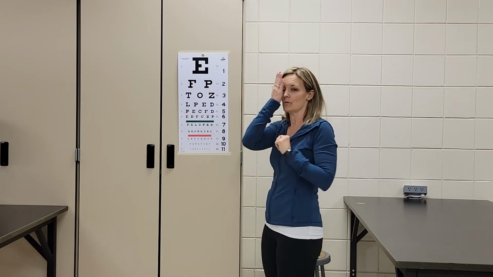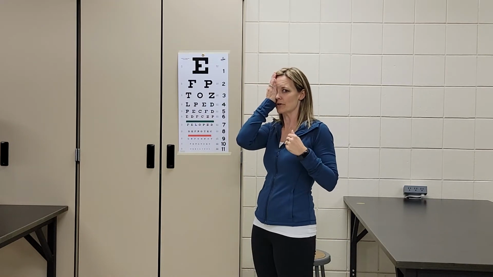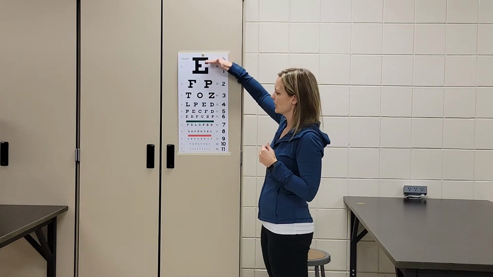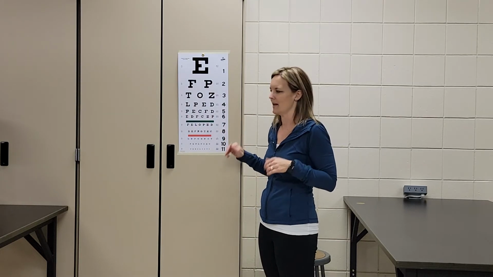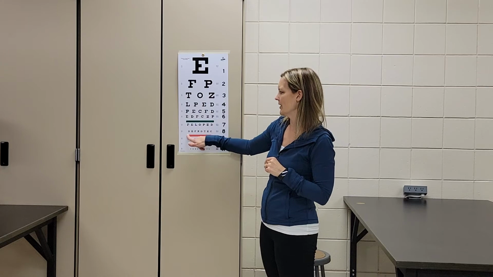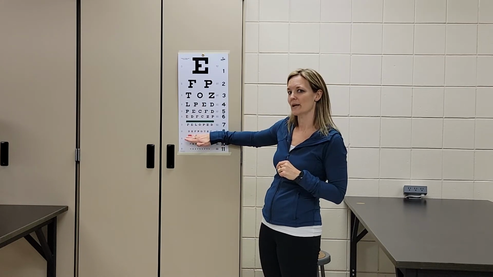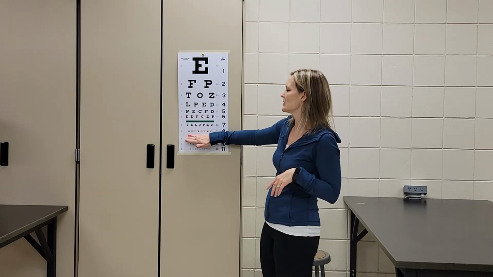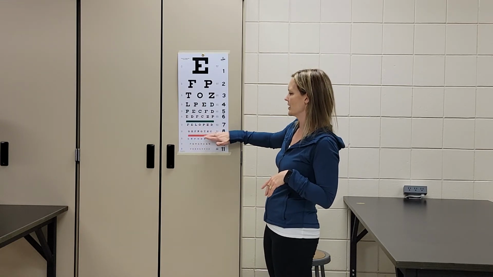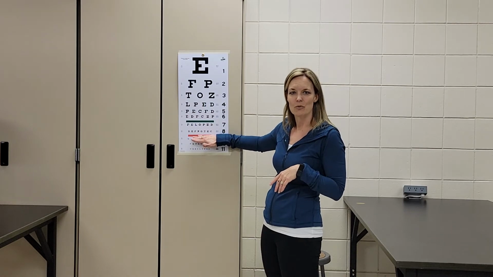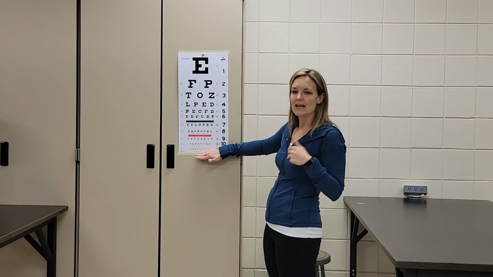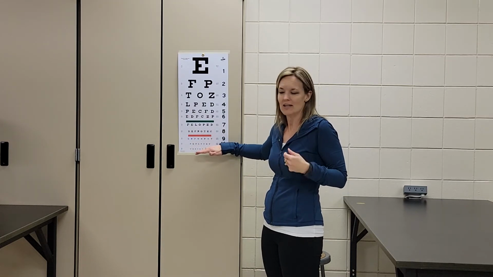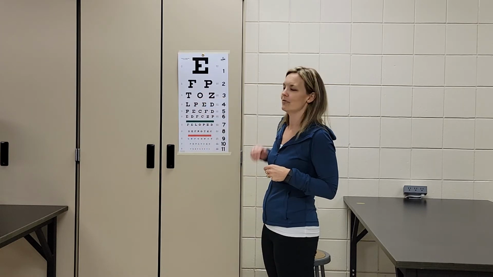Okay, so what you do is you cover each eye. So start with your left or your right eye, cover the opposite one, and you're going to read the letters until you get to a row that you can't see all of them in. Right here, this is the 20/20 mark, so that's what they deem perfect vision. So if you can read this line right here, line 8, that means you have 20/20 vision. If you can read farther than that, it means you have better than 20/20 vision. And if you can read up above, that means you have slightly less than 20/20 vision.